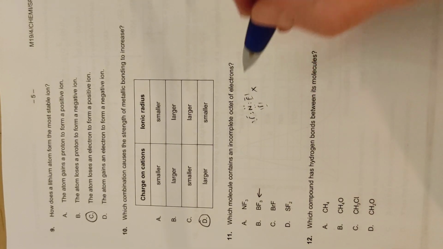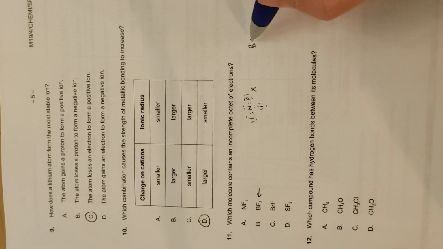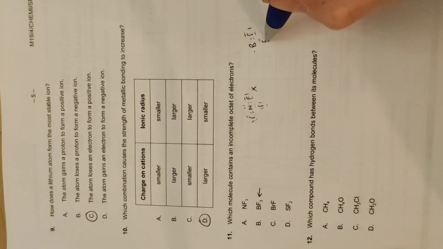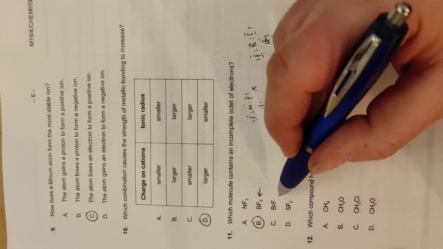So clearly not NF3. BF3, boron trifluoride, boron group 3, 1, 2, 3, and then the F. And there you have your gap, incomplete octet. So we don't need to go any further.